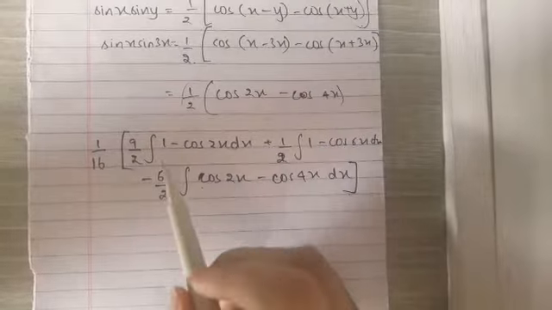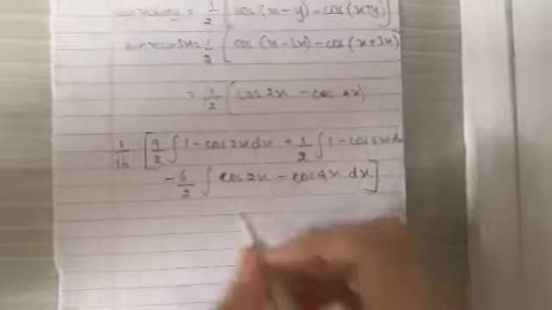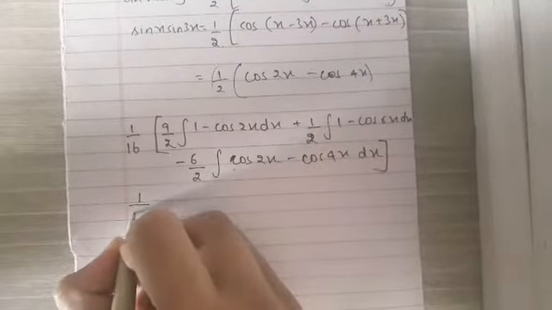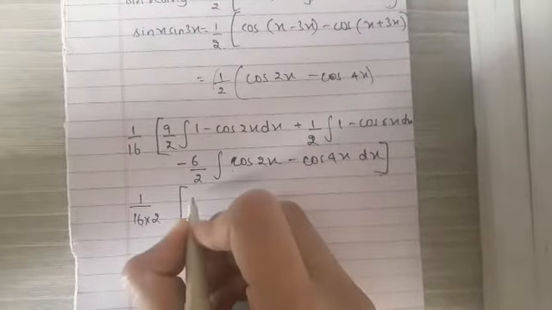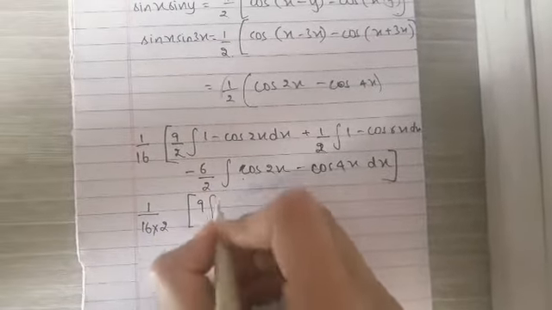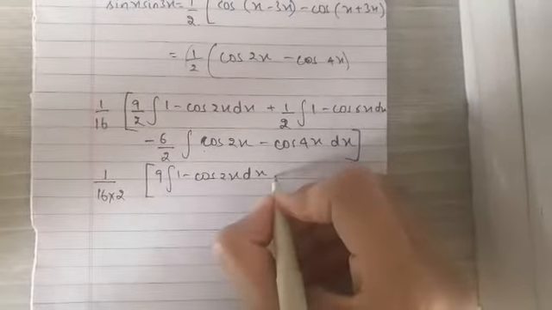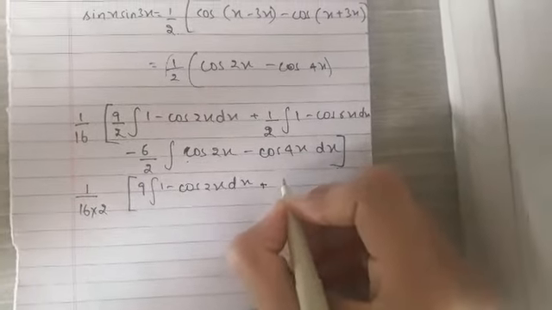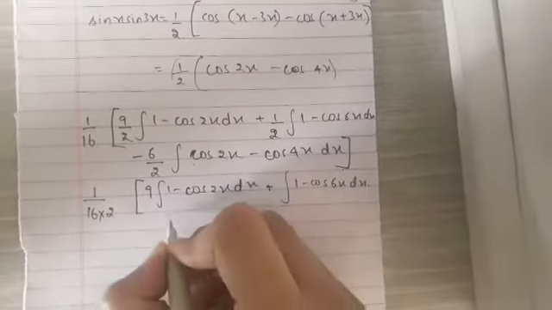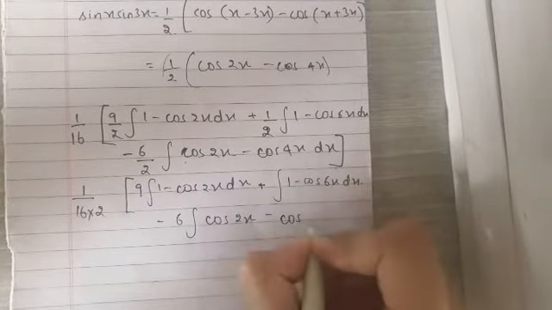Okay, so now that we have 1 by 2 common, for each term in the bracket, I can take 1 by 2 outside the bracket as common. So that will become 1 by 16 into 2. And now I have 3 separate integrals with 3 different constants outside. 9 integral of 1 minus cos 2x, plus 1 by 2, plus 1, so I don't need to write that 1. Integral of 1 minus cos 6x, minus 6 integral of cos 2x minus cos 4x.